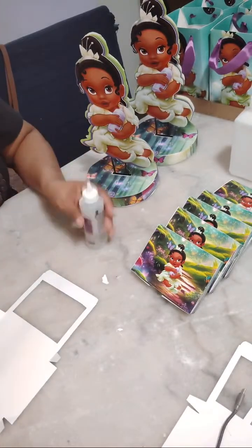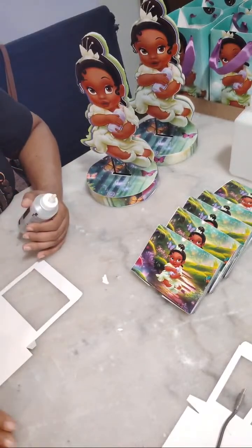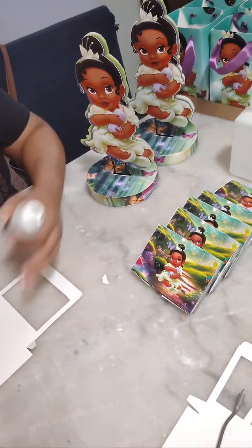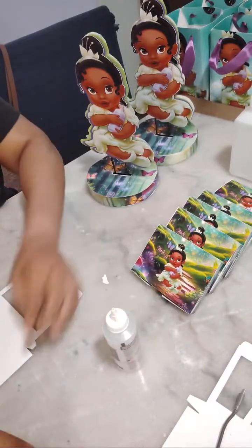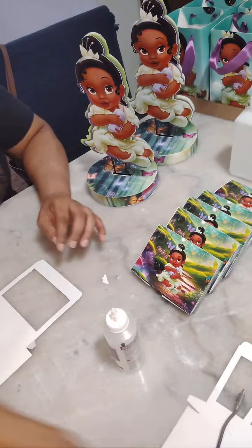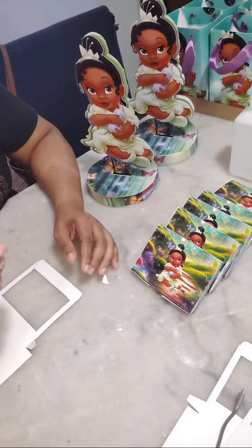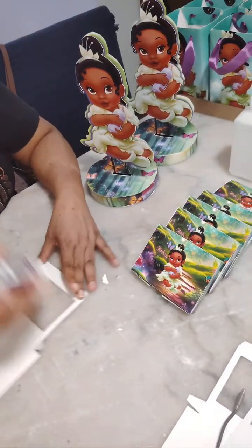Okay, so I am going to take my glue. And these things are so see-through. I'm going to put it on some clean surface. I make sure I wipe my area. Make sure you wipe your area. Let me see. I got a lot of different glue.